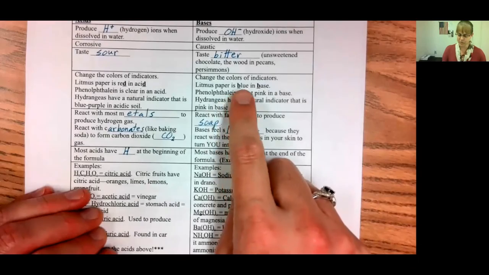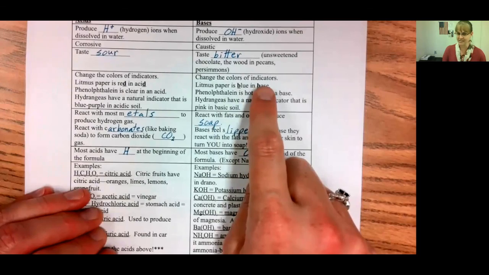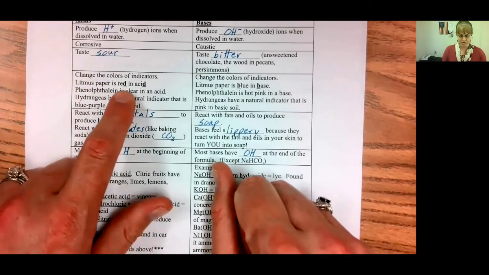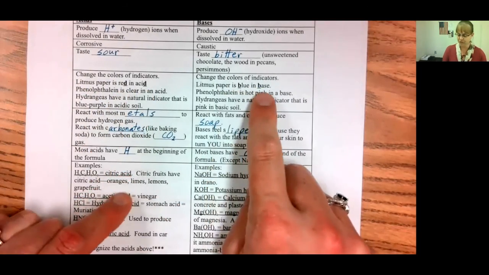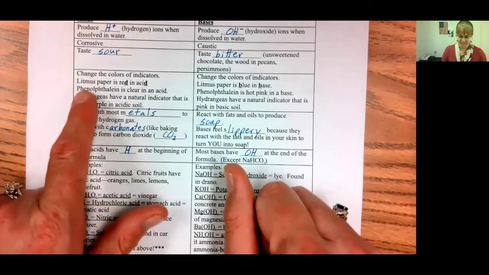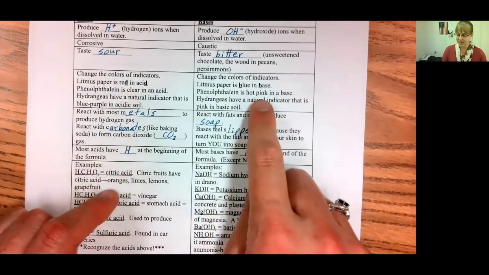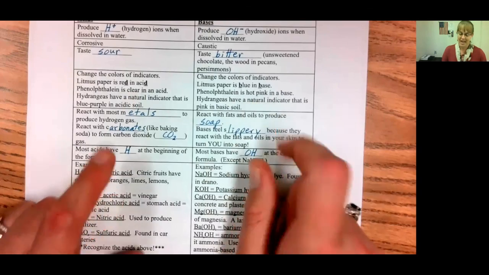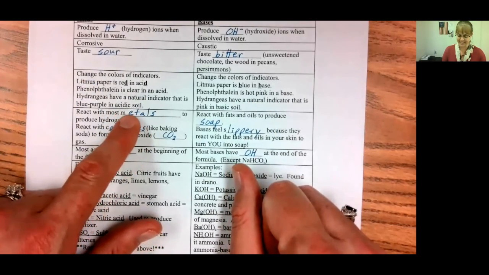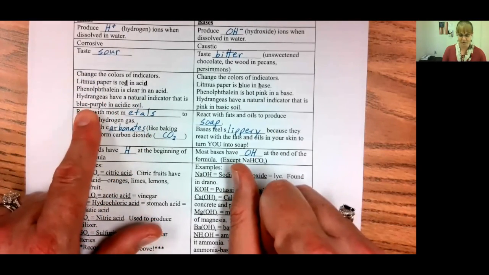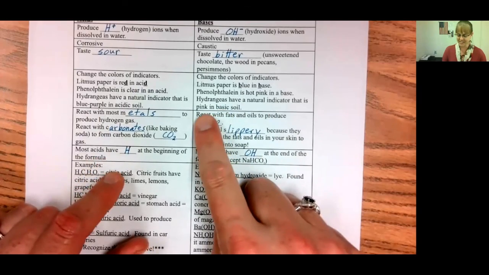Also, bases will change the color of an acid-base indicator. Litmus paper turns red in an acid, it will turn blue in a base. Phenolphthalein is clear in an acid, it will be hot pink in a base. And hydrangeas, if they're planted in acidic soil, will turn blue-purple, and if they're planted in basic soil, will turn pink.